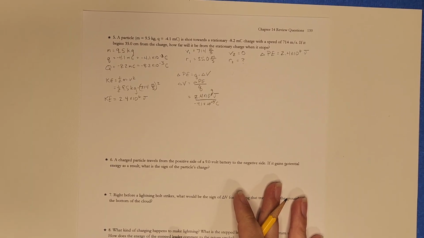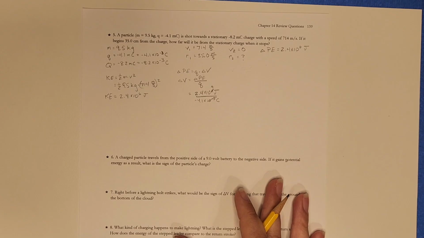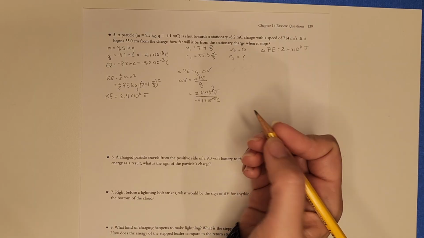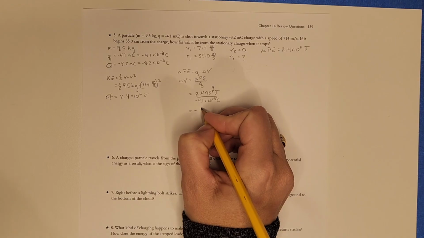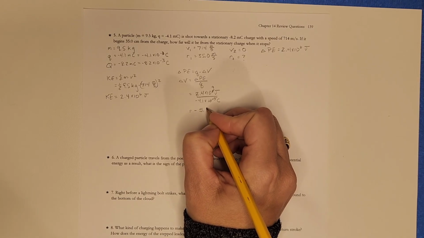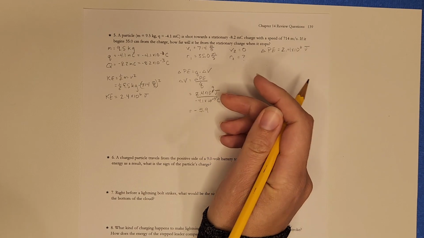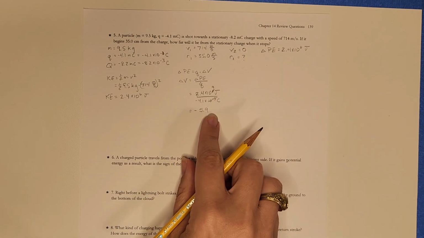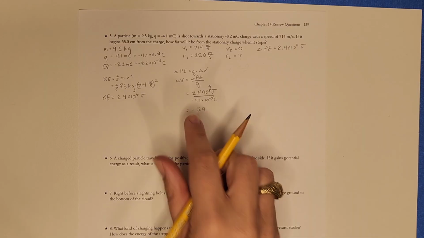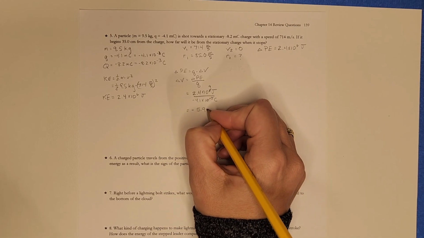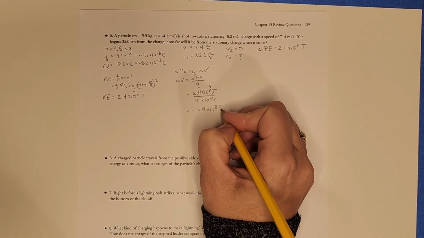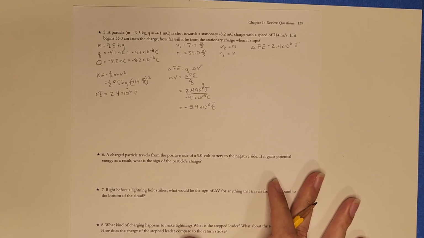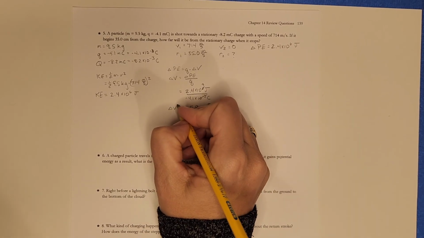Then 2.4 divided by negative 4.1 gives negative 0.59. I'll move that decimal place over 1 to make it 5.9, so it's negative 5.9 times 10 to the 8th joules per coulomb. That is our change in voltage.